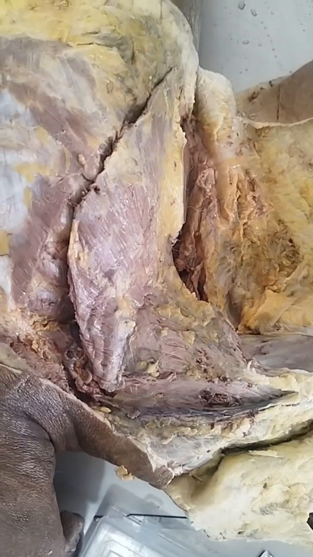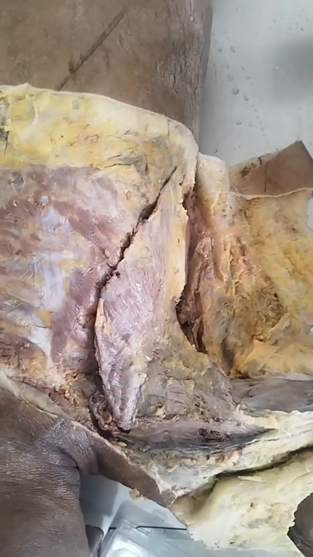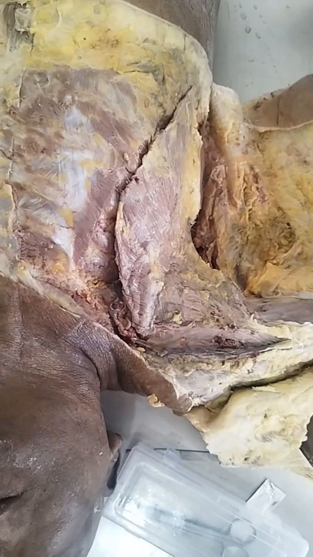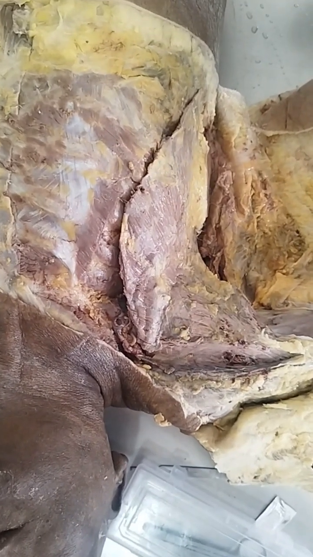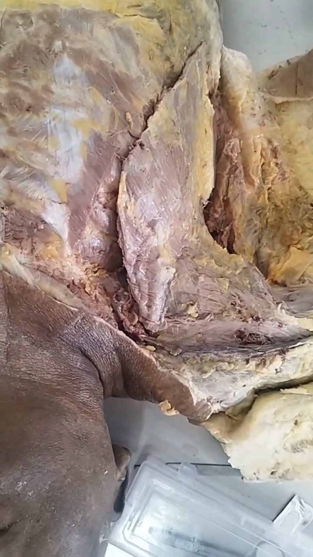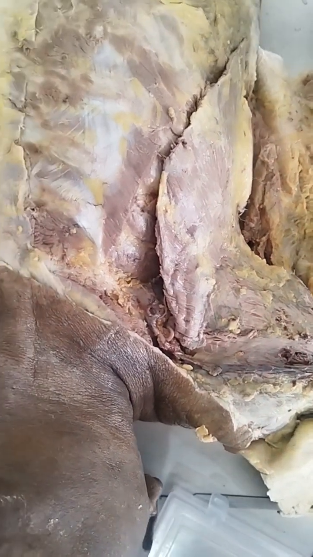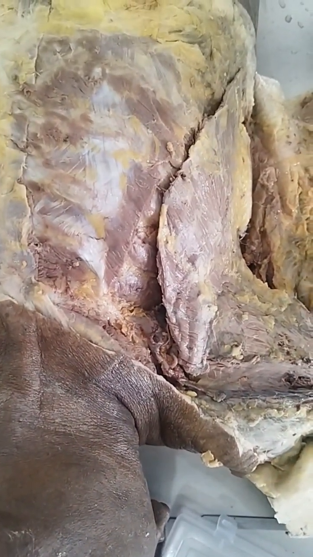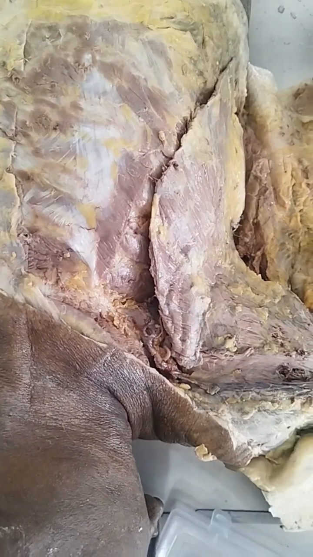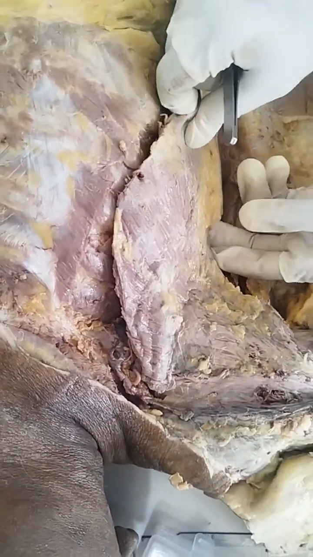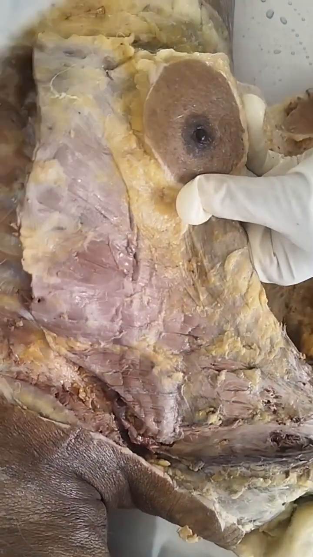Good morning students. Today we discuss the clavipectoral fascia. What are the structures piercing through the clavipectoral fascia, and from where to where it extends. In the dissection I can show the structures. Before going to that, I can show the insertion of the pectoralis major muscle and pectoralis minor muscle. See, we already discussed this in the previous videos.